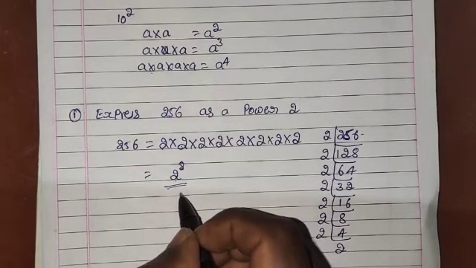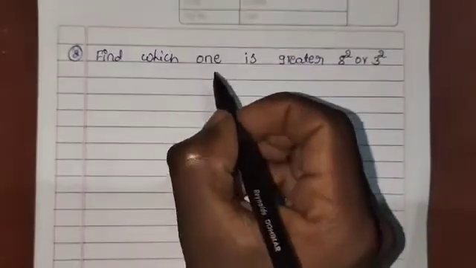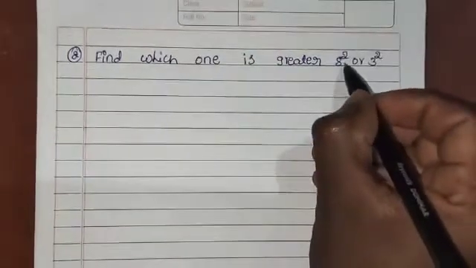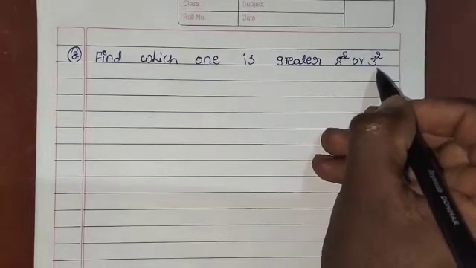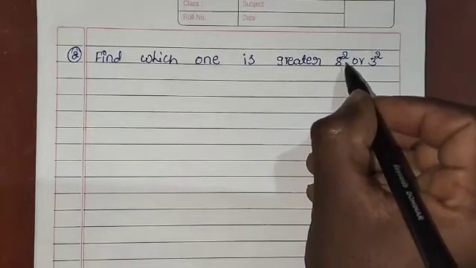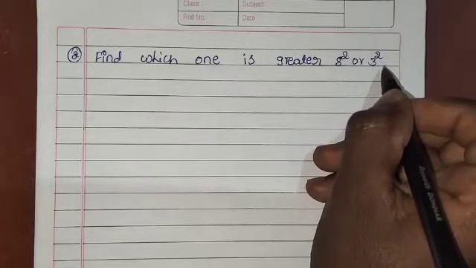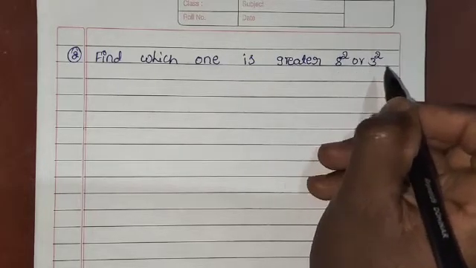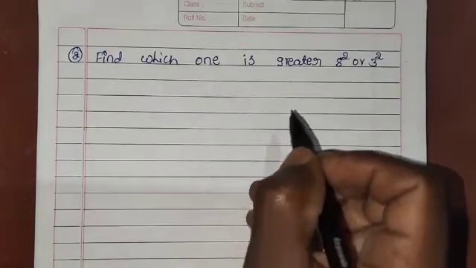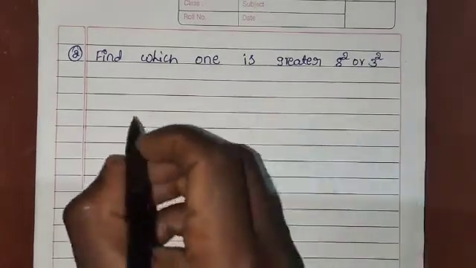Okay, let's see the second example. Find which one is greater, 8 to the power of 2 or 8 square, or 3 square. Okay, here we have two exponential forms. One is 8 square, another one is 3 square. We have to find out which one is greater. Okay, let's see how to find out which one is greater.